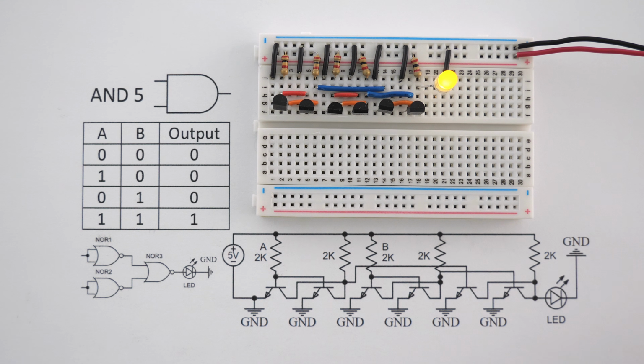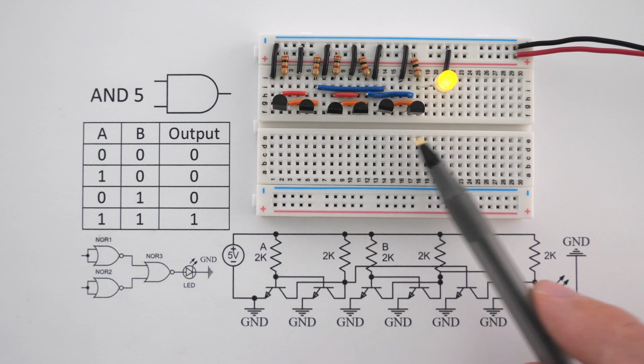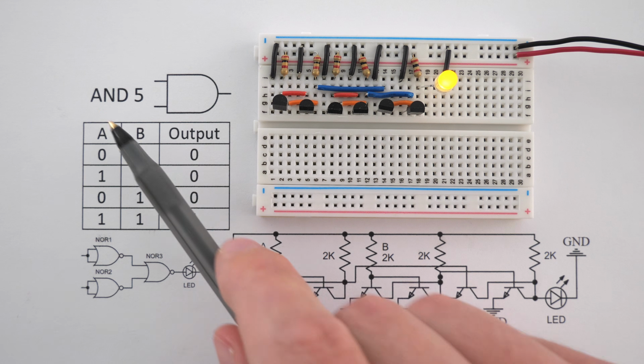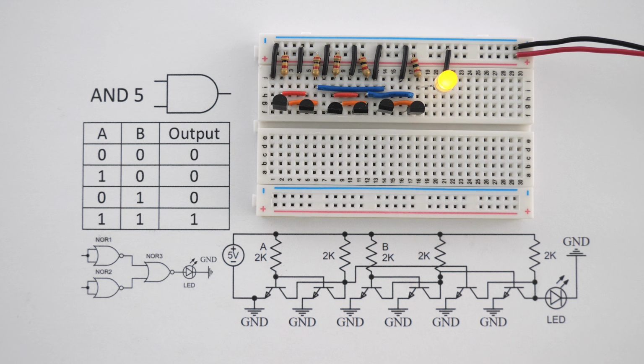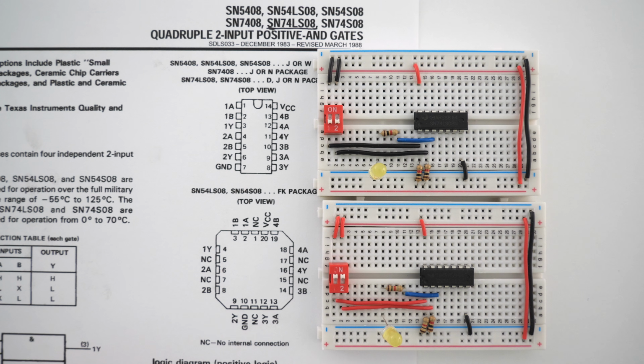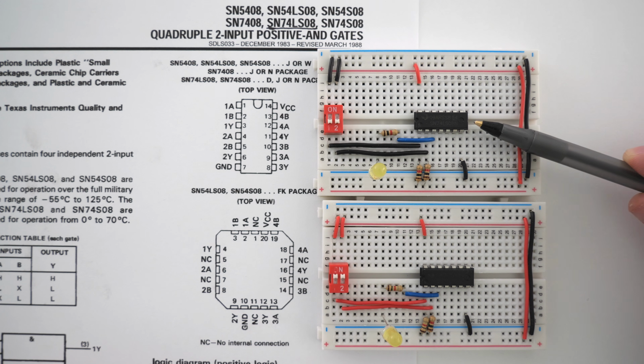This circuit is built by using 3 NOR gates, which means we need 6 individual transistors to build one AND gate. And this is not ideal because AND gate 3 only required 3 transistors and worked in all cases. However, this circuit does work if you need to build an AND gate and you want to build it using NOR gates. Now I'm going to show you how to implement AND gates using integrated circuits.